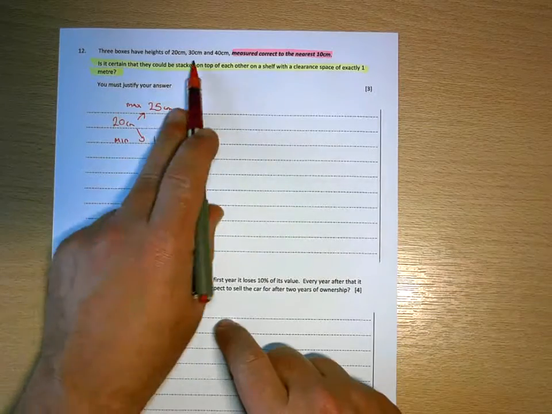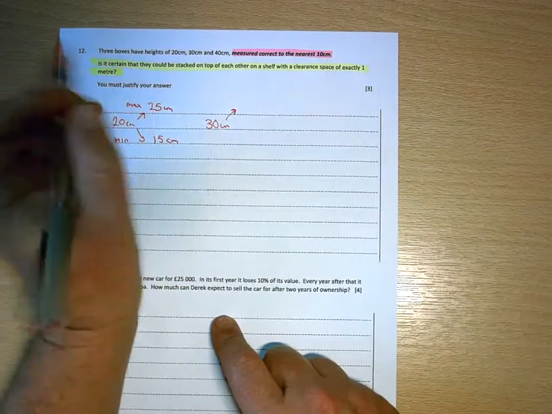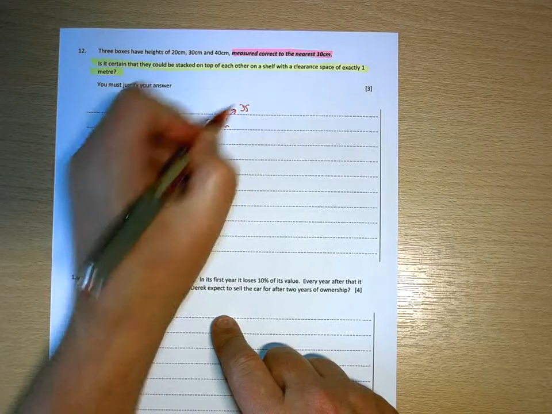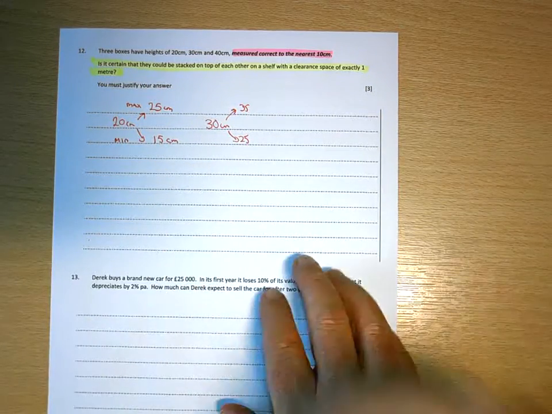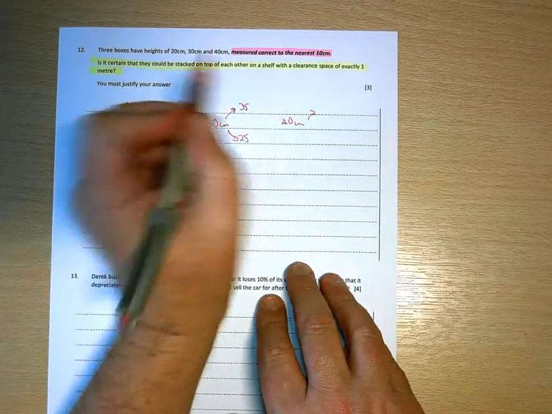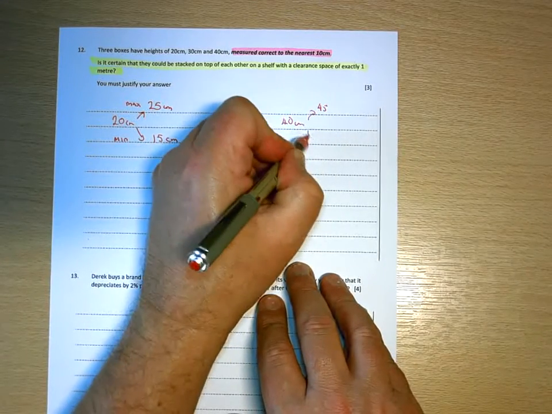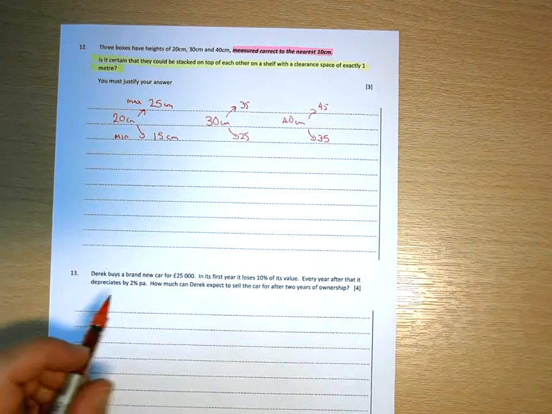And then we could do the same for the 30 centimetre box. That could be as big as 35 and as small as 25. And the 40 centimetre box could be as big as 45 and as small as 35.